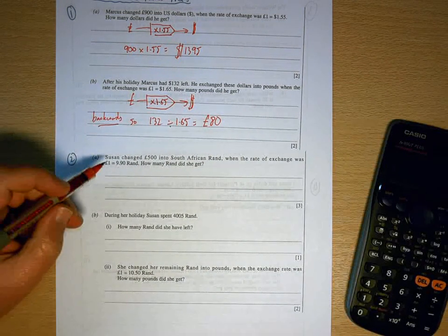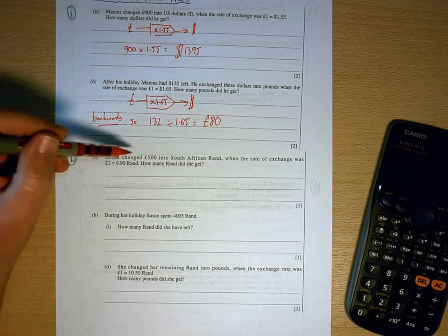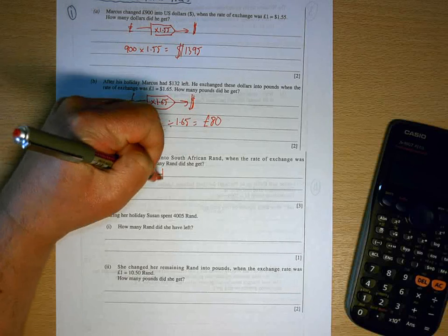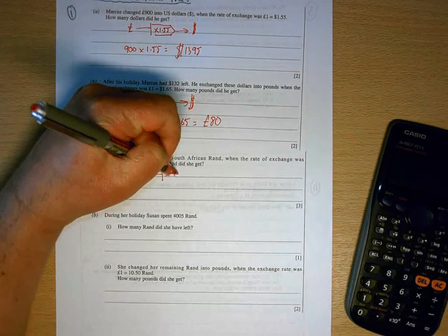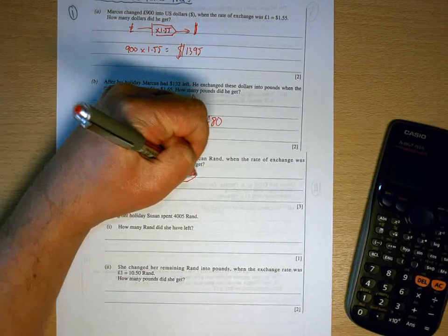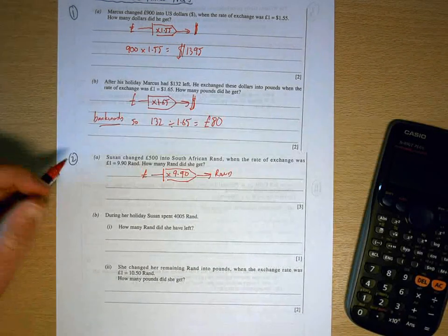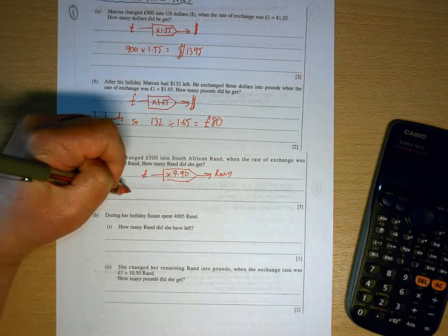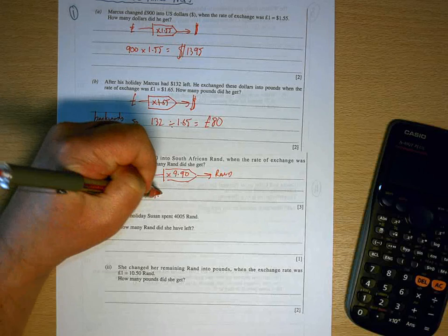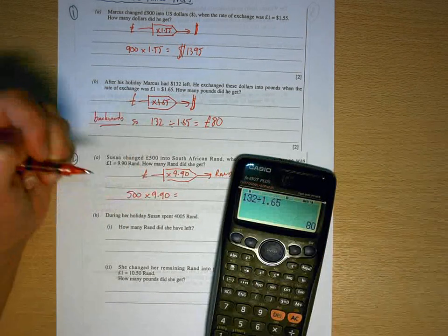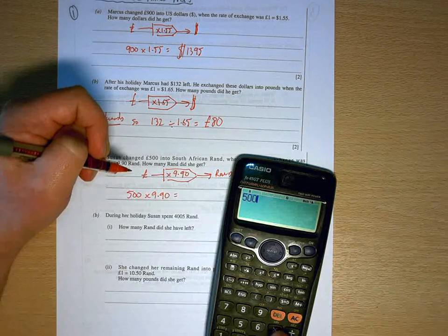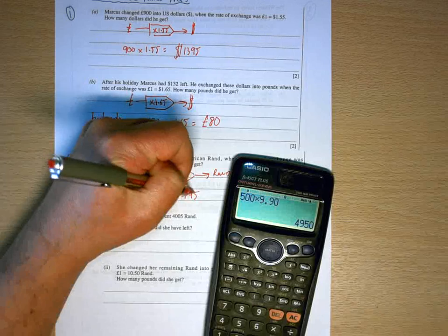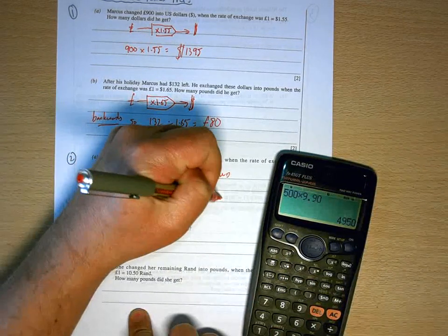So question 2, Susan is changing pounds into South African rand. Here's my exchange rate. So pounds into rand is going to be multiplying by 9.90. And the first question is changing pounds into that. So that's going to be 500 lots of 9.90. So she's going to get 4,950 rand.